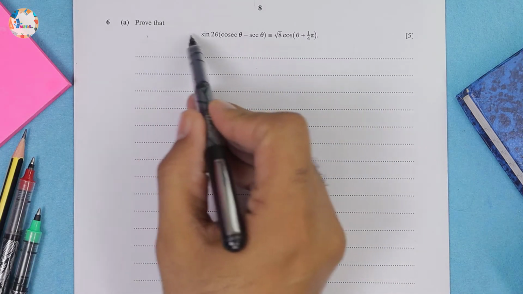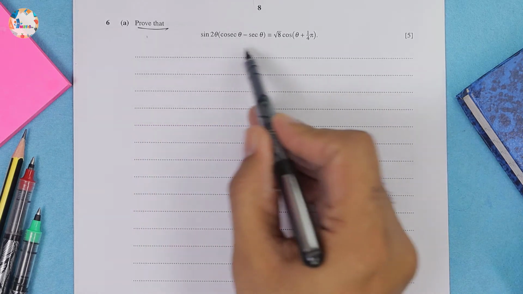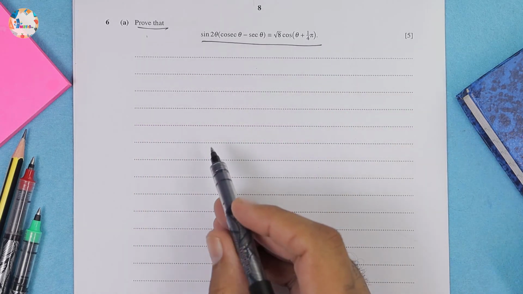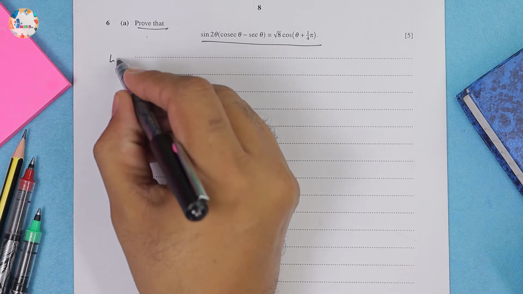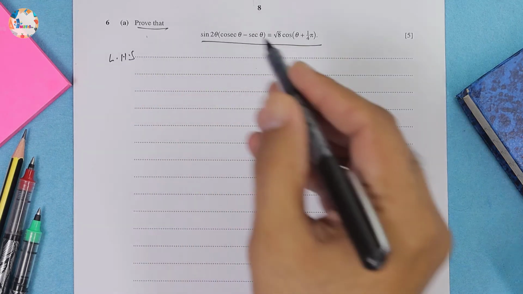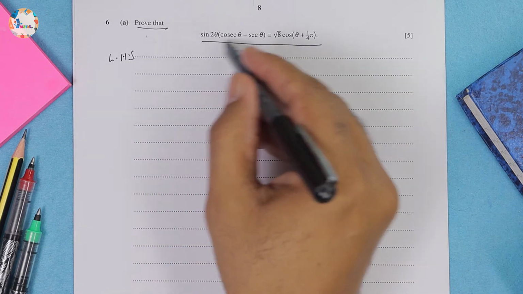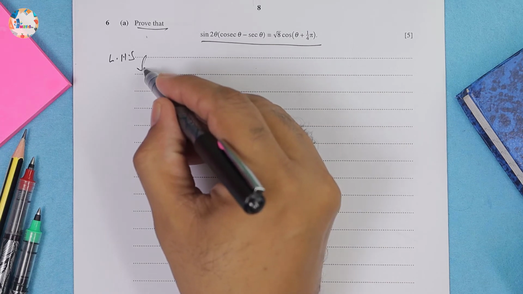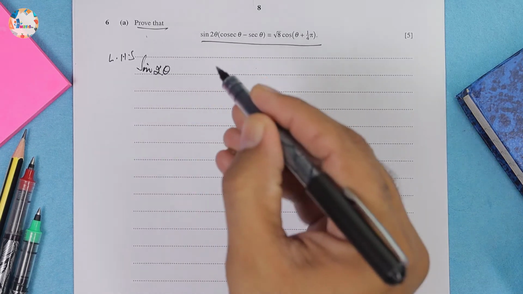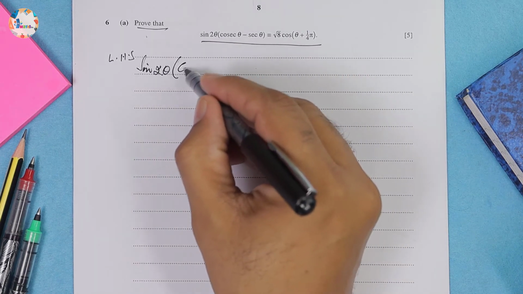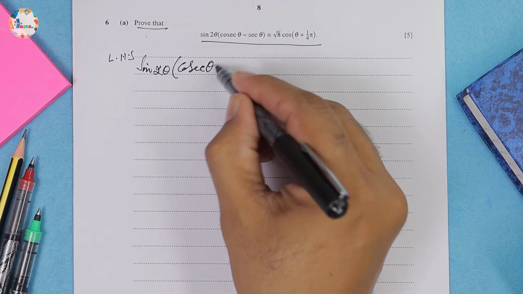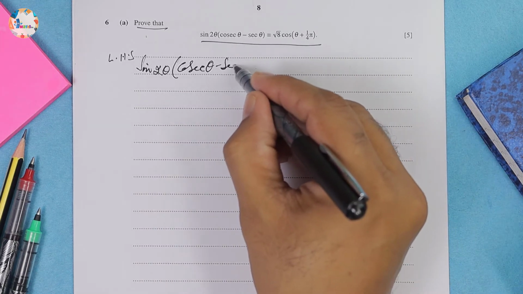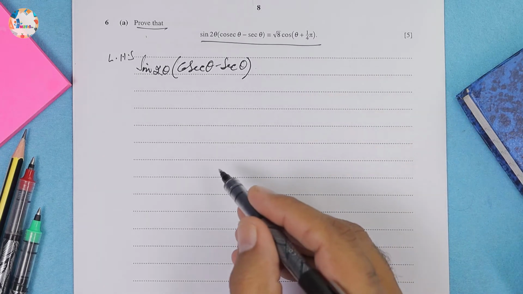Question number 6a part. Prove that. We have to prove this one. So what we can do, we can take the left hand side, and the left hand side is this one, sine of 2 theta into cosecant theta minus secant theta. This is our left hand side.